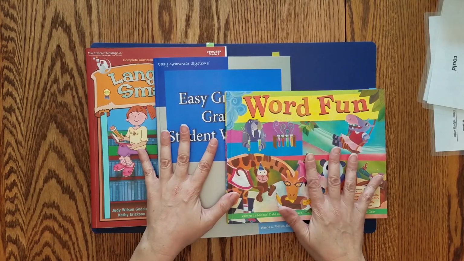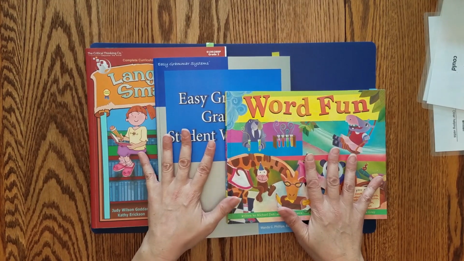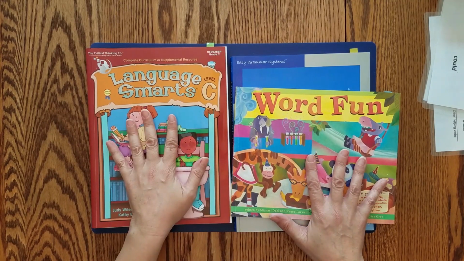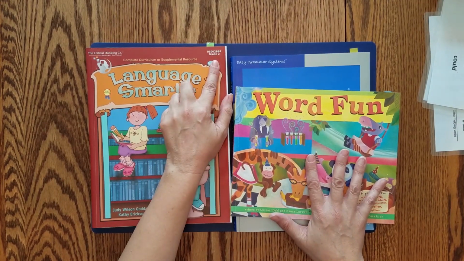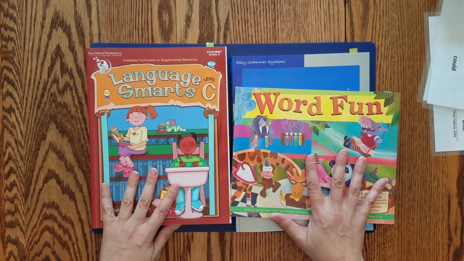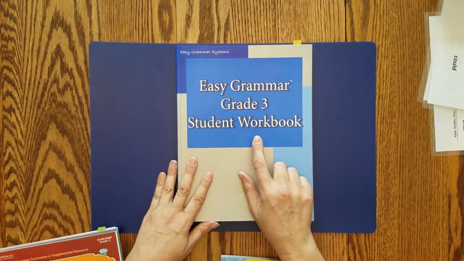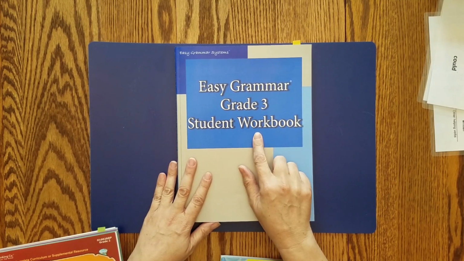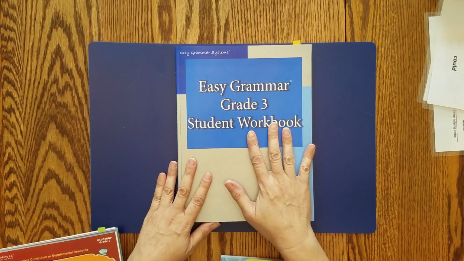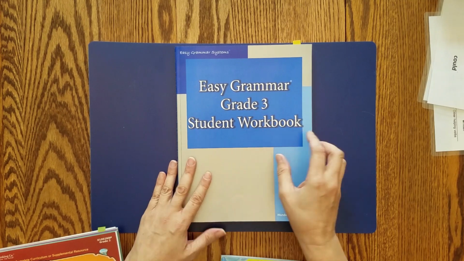But I did want to show you these things. These are primarily the tools that we use. We have Language Smarts Level C. This is actually a grade 2 resource from the Critical Thinking Company. We have Easy Grammar grade 3. This is our primary grammar curriculum. And so I'll be probably focusing a little more on this one than the others.